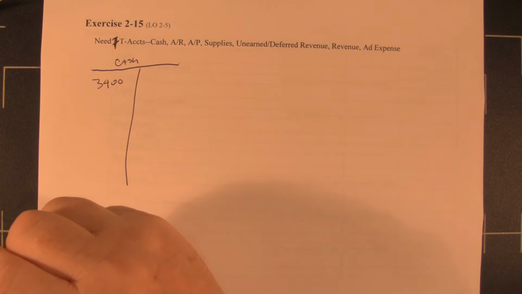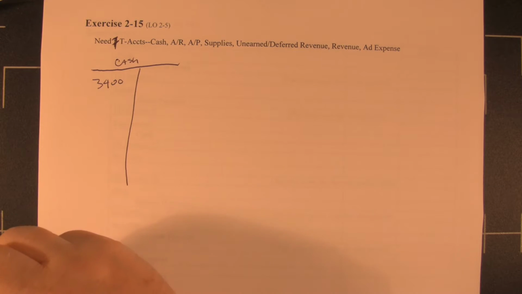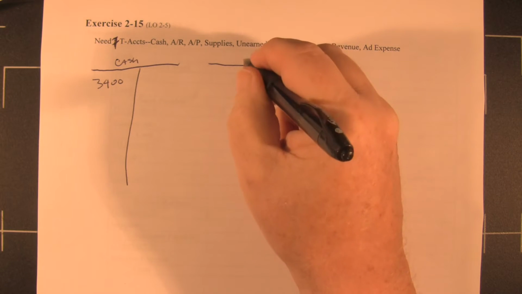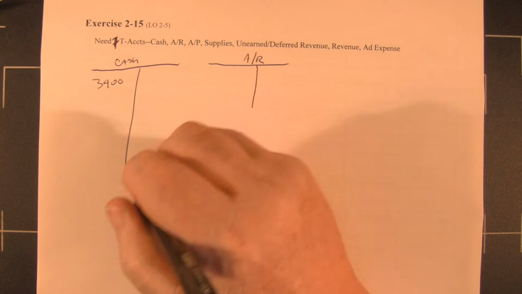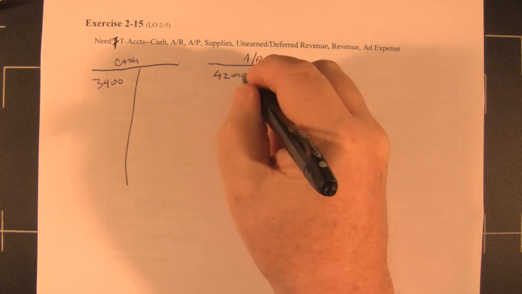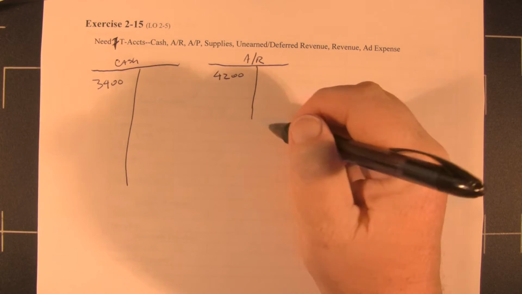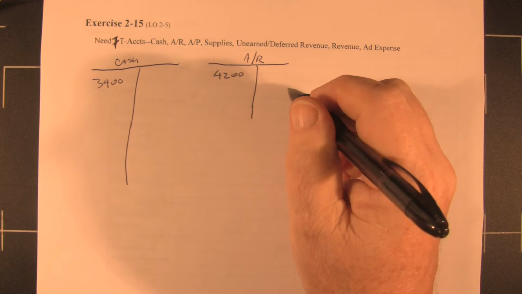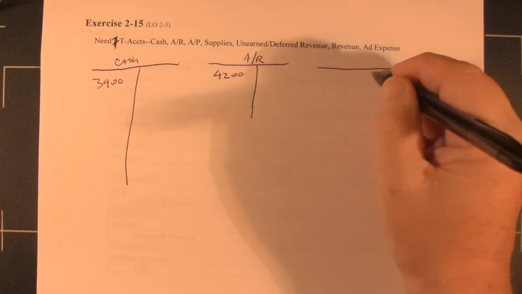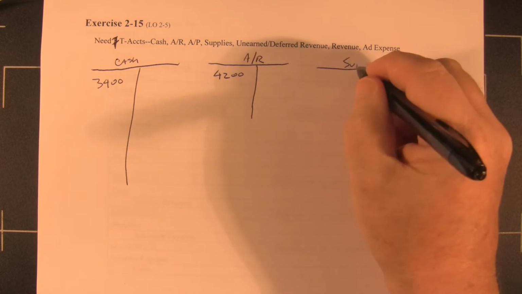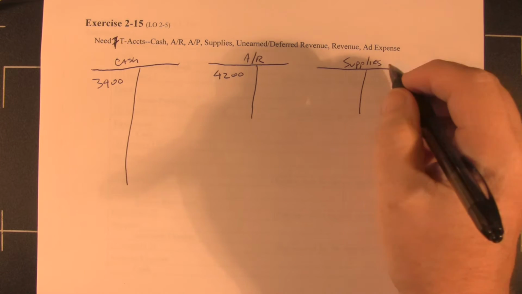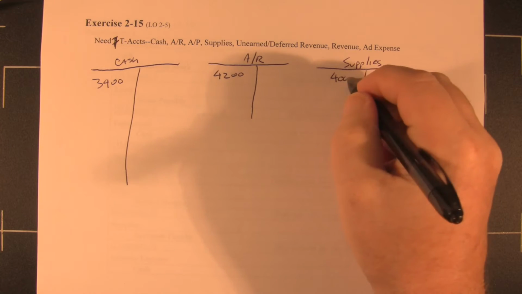And then it tells us we need accounts receivable. So we need AR, accounts receivable, and that has an opening balance of $4,200. Notice they're debit balances for the assets. And then it tells us we need supplies, and that's supplies on hand, so that's also an asset. So we need to do that, and they tell us the beginning balance for supplies was $400.